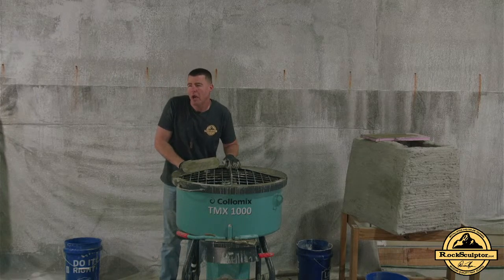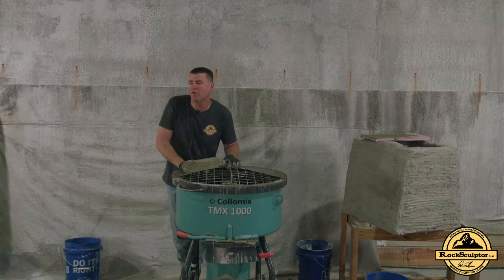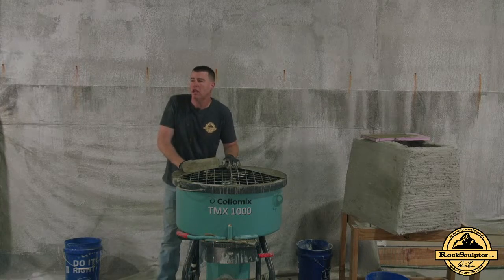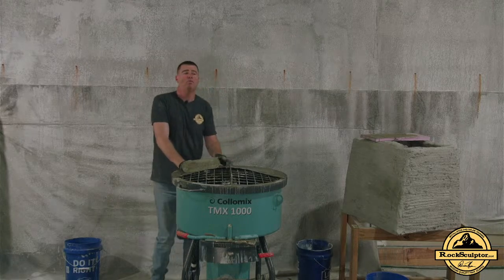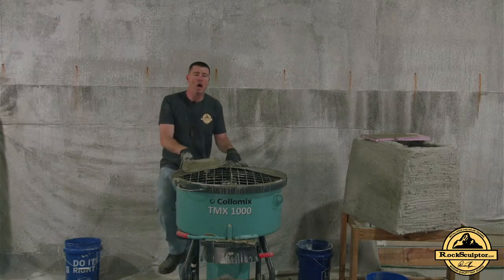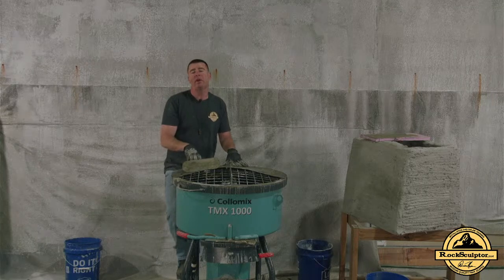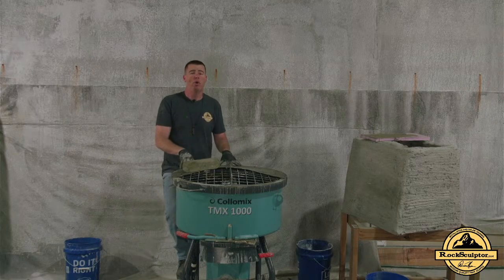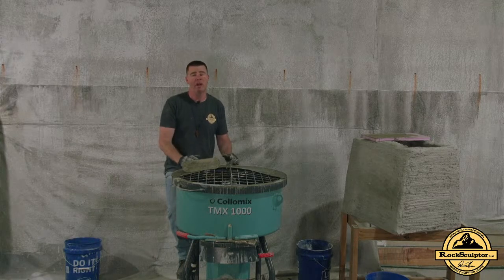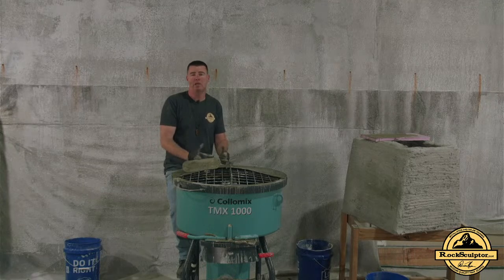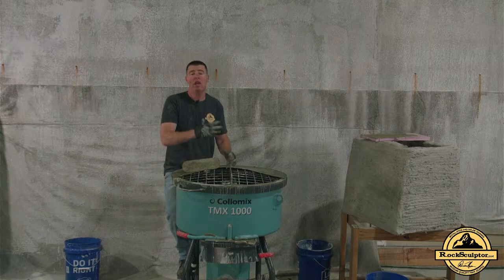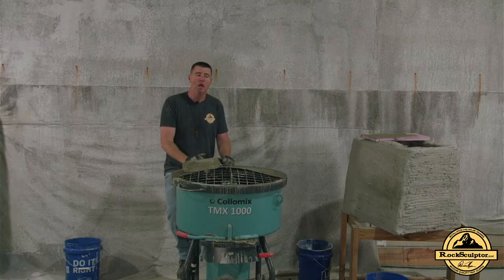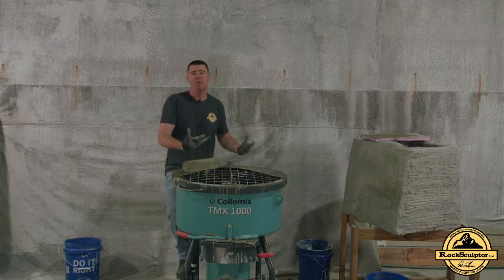Let's see here. We got another question. How well does the carve handle the heat? An example, fire rock or fire pit? Great question. I do not put carving mix in direct flames, ever. Two things. It is still Portland cement based. I'm sure it could handle the heat if it was cured out properly. The reason why I don't is because of the black char.